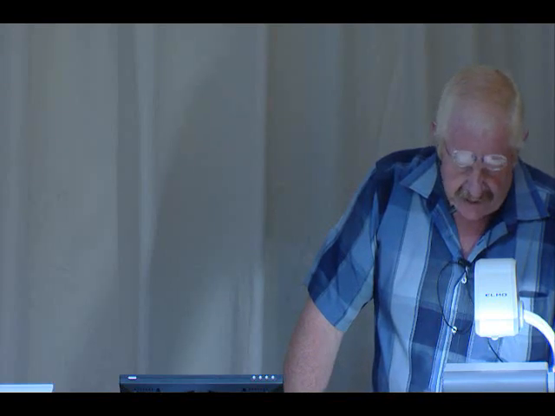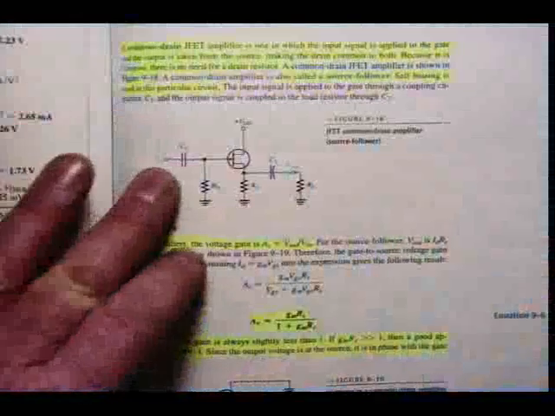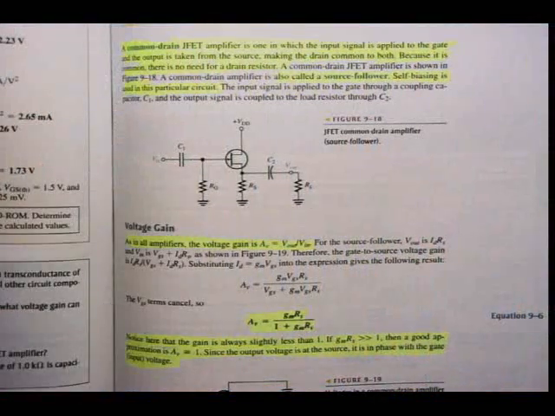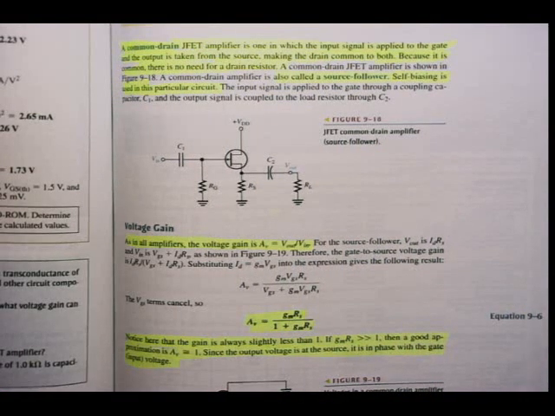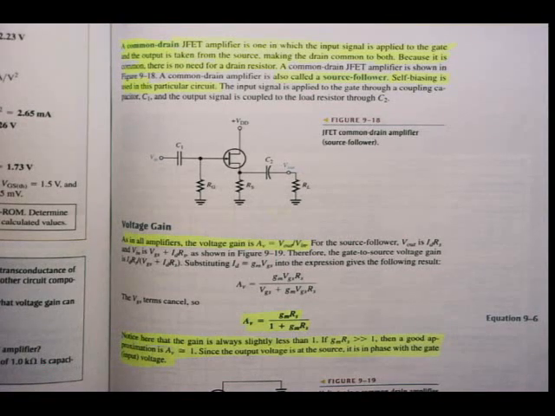Similarly, the common drain amplifier is called a source follower because the voltage at the source is approximately the same amplitude as the input voltage and is in phase with it. In other words, the source voltage follows the gate input voltage. Should sound very familiar, no? As it was mentioned here about the BJTs.